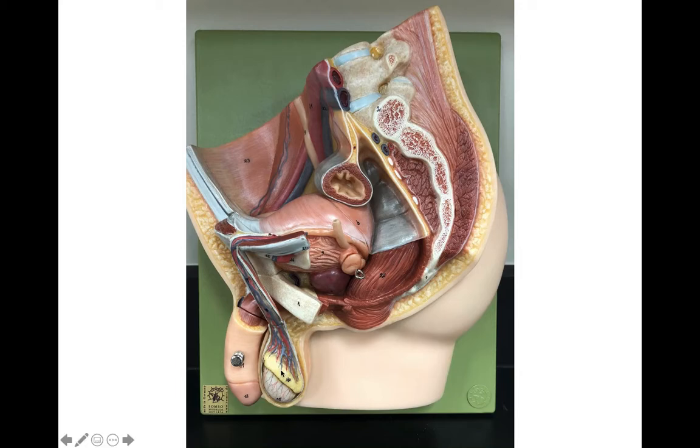The testis is the site where the male sex cells are produced, as well as the male sex hormones. So you may ask, why is it located outside of the pelvic cavity? Why isn't it inside where it could be more protected? That's because of the temperature requirements for the process called spermatogenesis. Spermatogenesis is the process in which sex cells, the sperm cells, are produced. In order for that to happen, it has to be a couple of degrees cooler than body temperature.